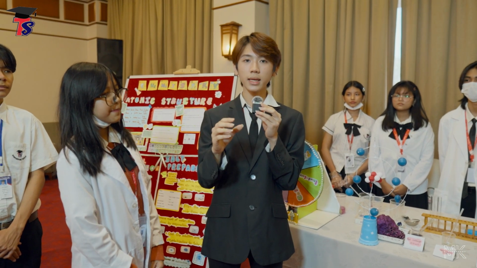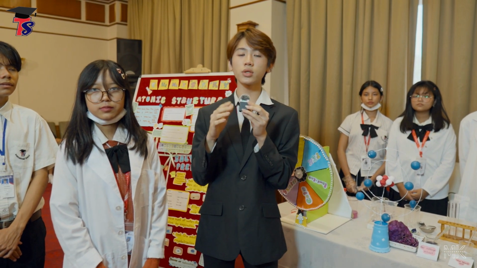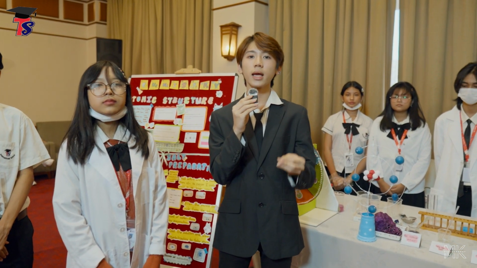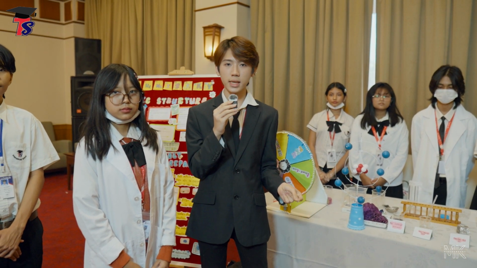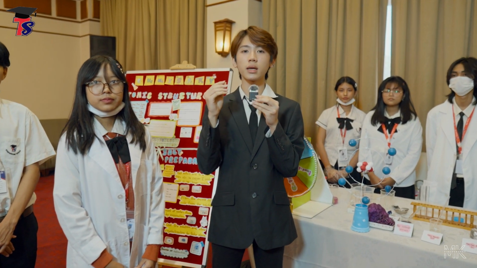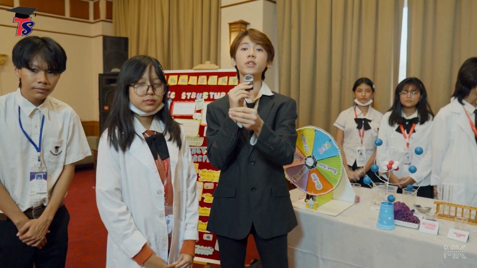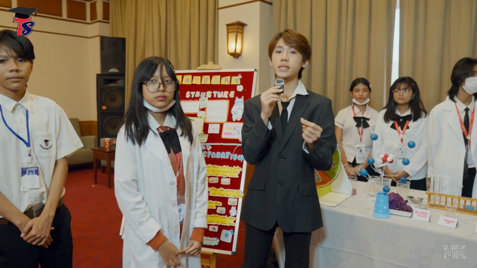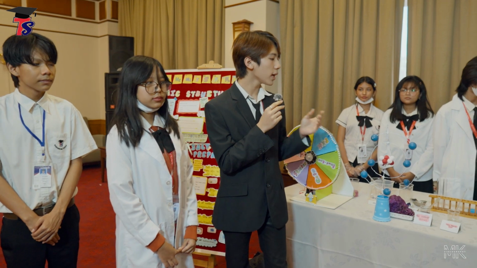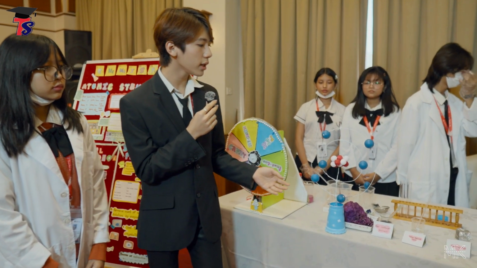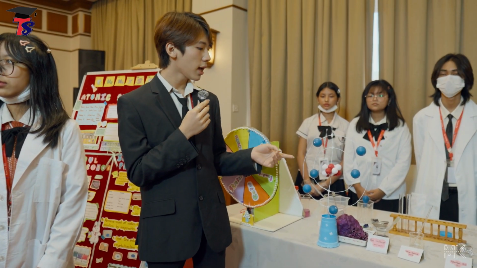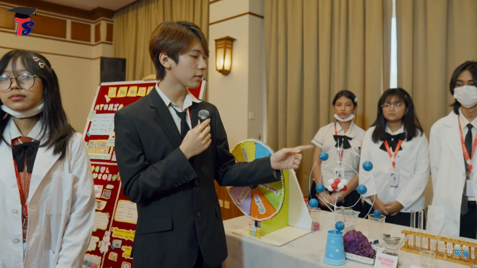So inside the nucleus, the protons and neutrons are held together tightly by the strong force. And electrons are attracted to the nucleus to have a stable electronic structure. So here is the atomic structure that we have made. There is a carbon, and also there are electrons orbiting around the nucleus.